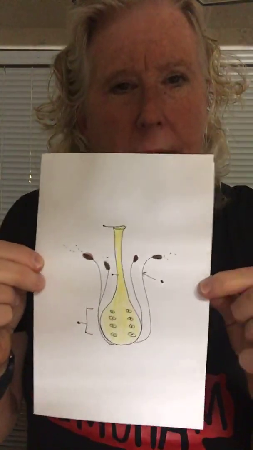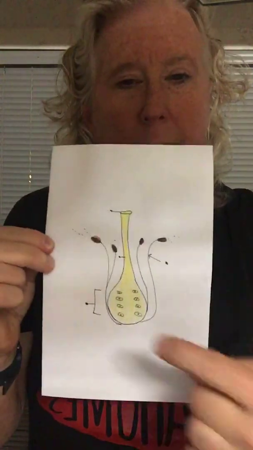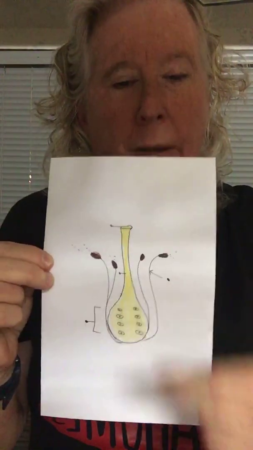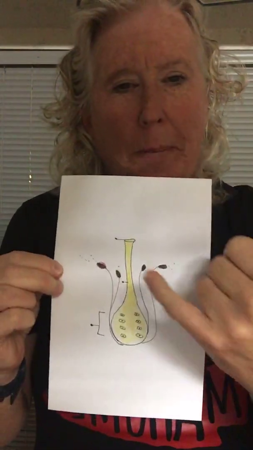Now, what makes a fruit? Well, let's look. Remember the flower we've talked about? This is the reproductive part of the flower. Now, what I colored in yellow is the female part called the pistil. All right? It's in 3 parts.